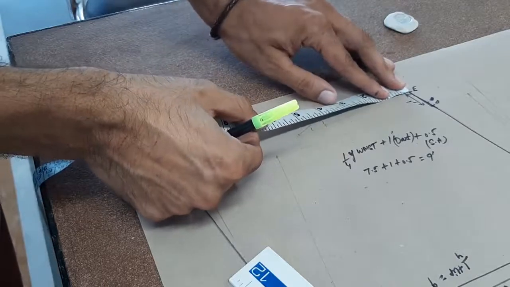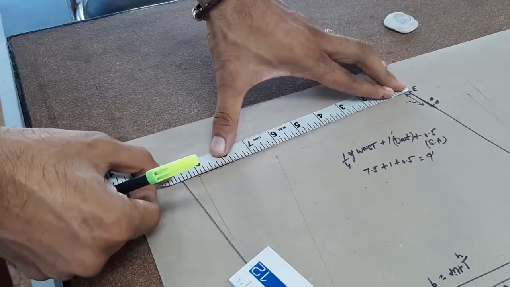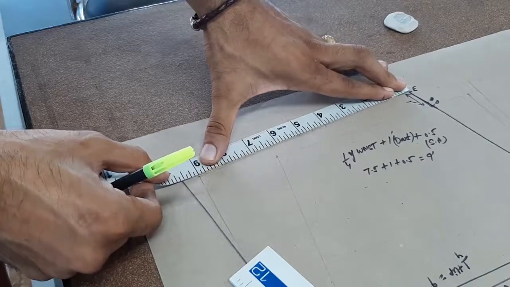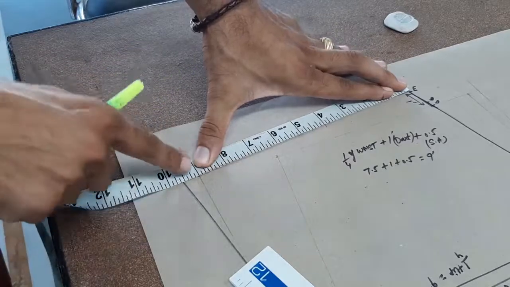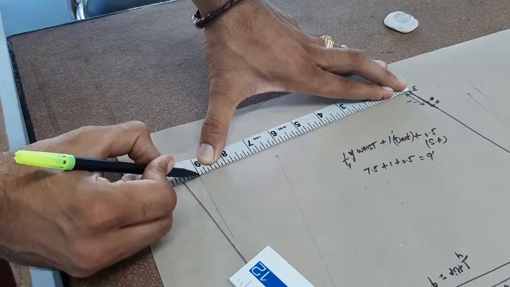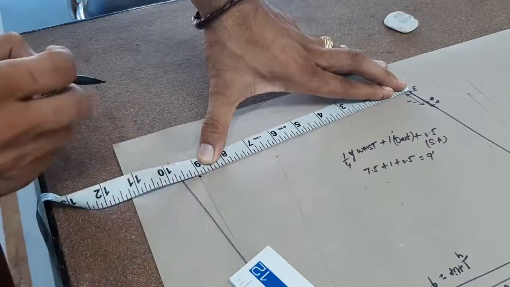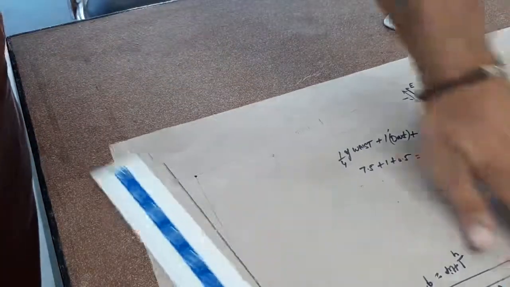We will place it from here. Wherever this 9 inches ends, see, my 9 inches is ending here, so I will make a point here and draw a straight line.